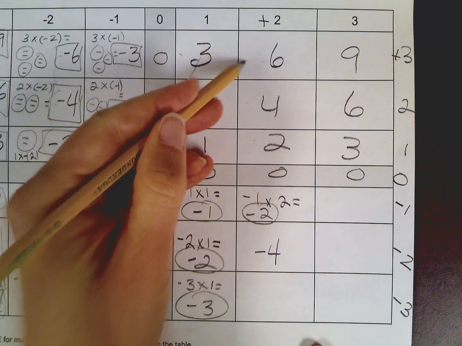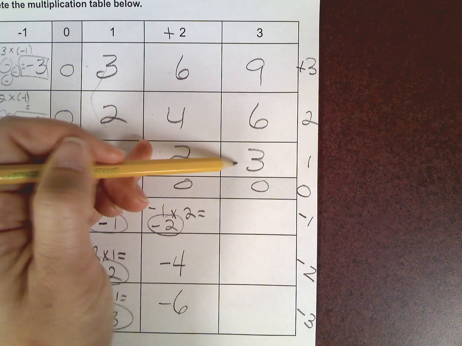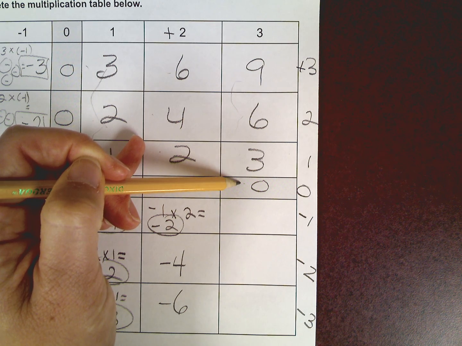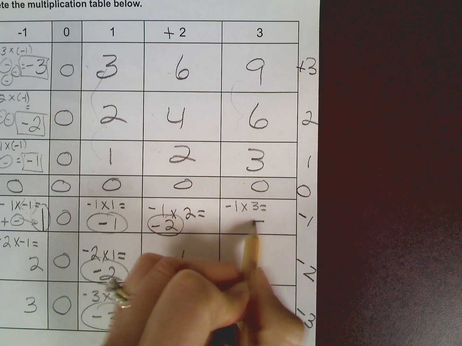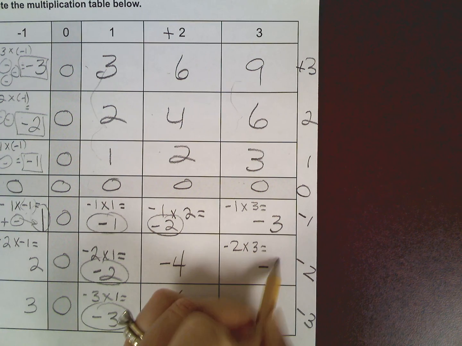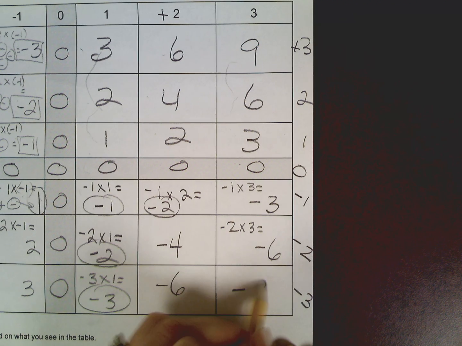Should be -4, should be -6. And then our last column here goes 9, 6, 3, 0. So maybe you're noticing the pattern that we're decreasing by 3 each time. So -1 times 3 would be -3. -2 times 3 would be -6. And then what would our last one be? -9.